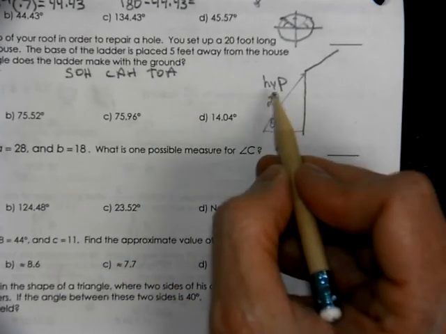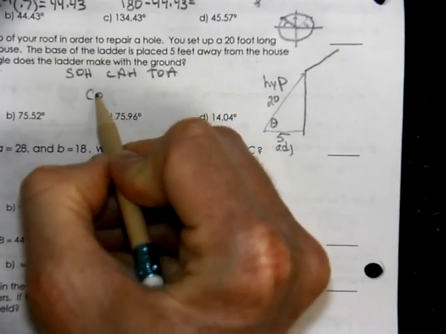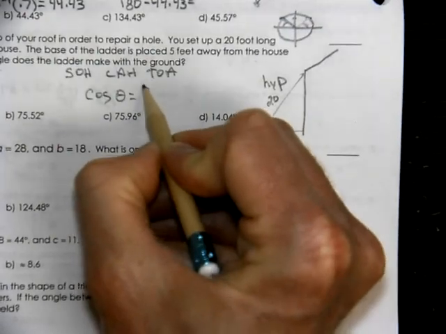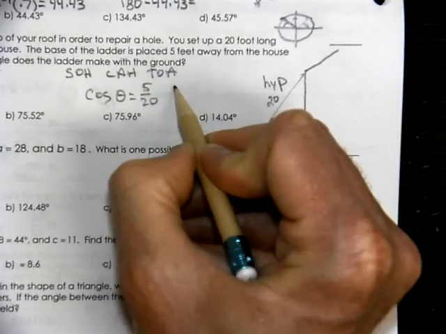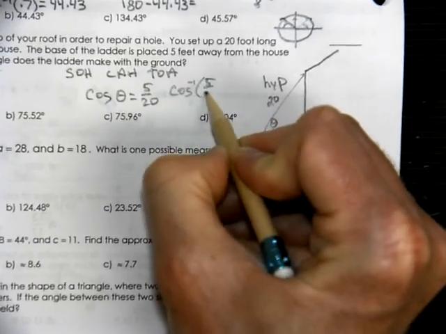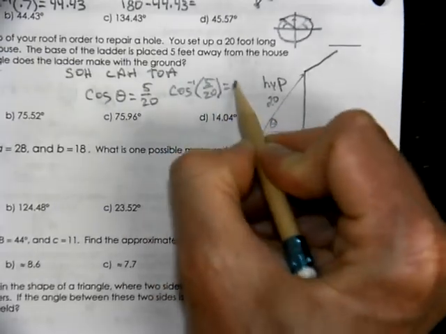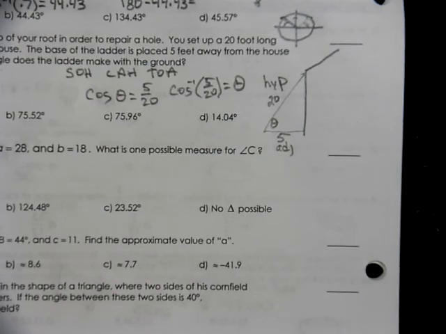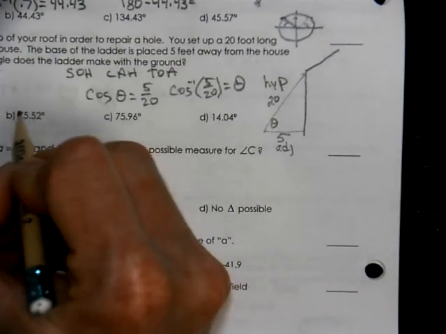tells us that adjacent over hypotenuse is the cosine of some angle that equals 5 over 20. So we're going to say the cosine inverse of 5 over 20 equals theta. So using your calculator, cosine inverse, you have to use parentheses here, of 5 over 20 is 75.52.